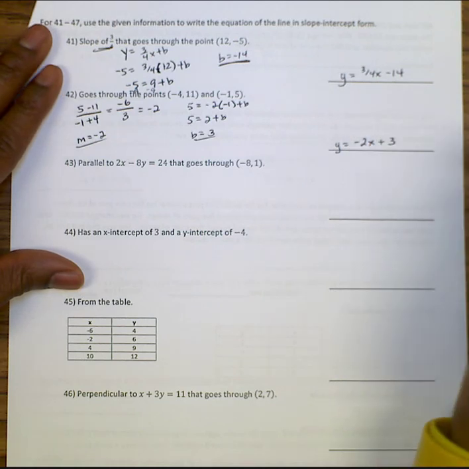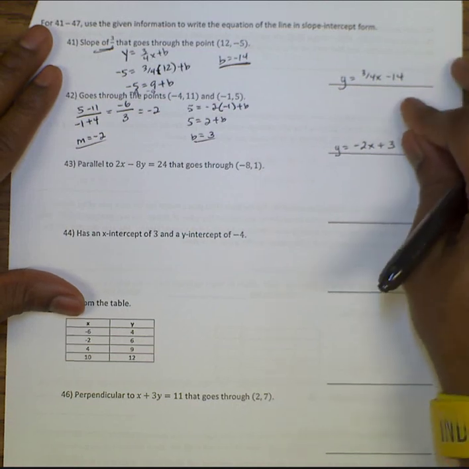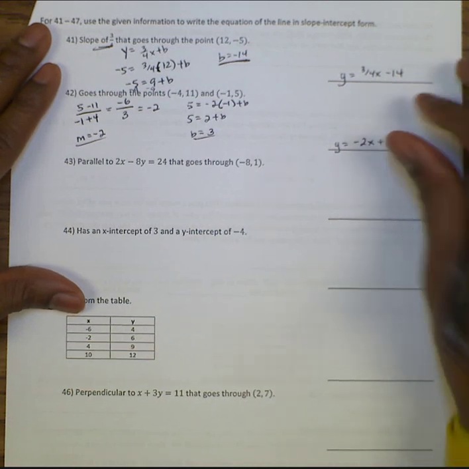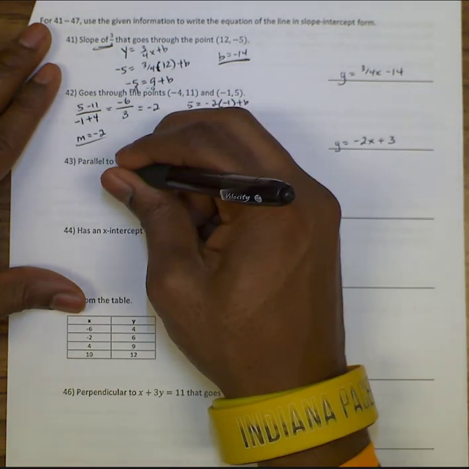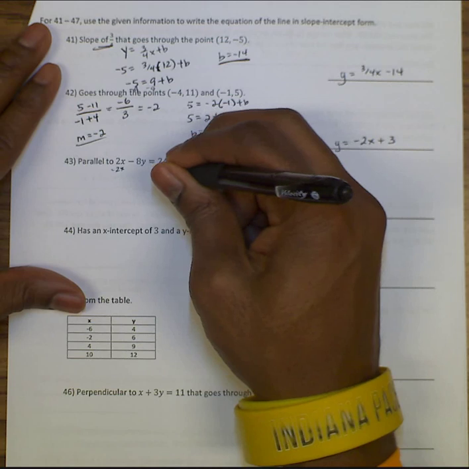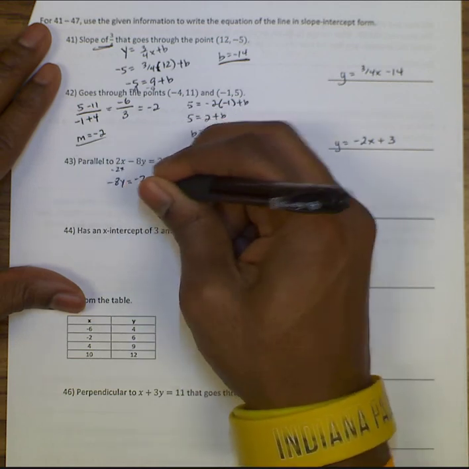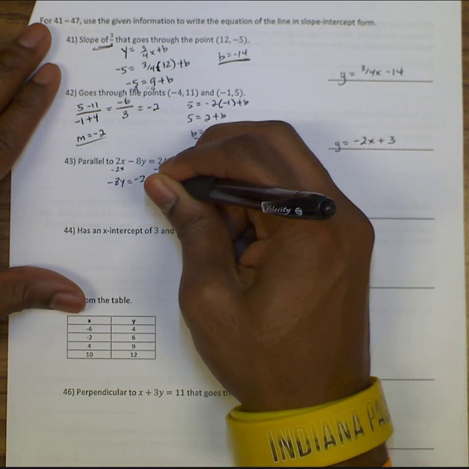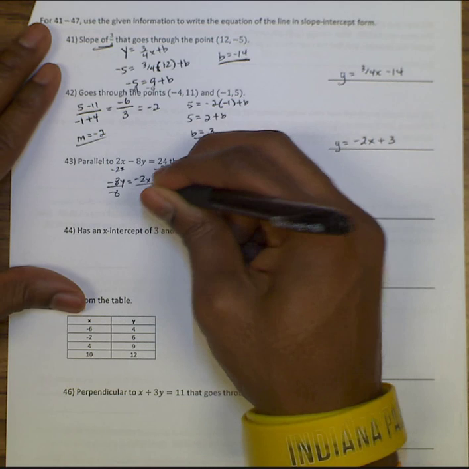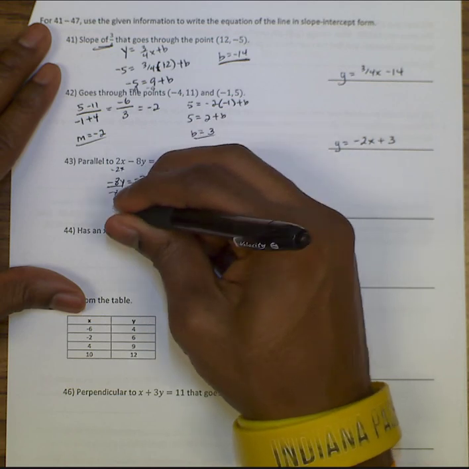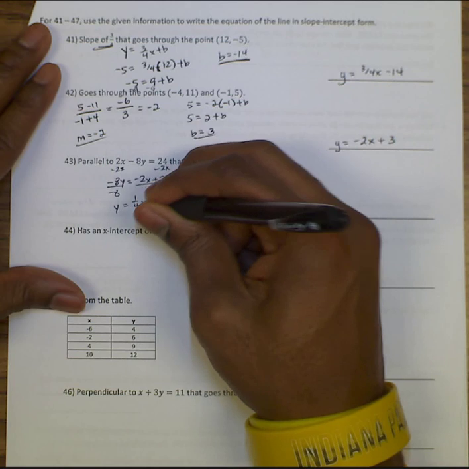Alright, 43 says parallel to 2x minus 8y equals 24, so giving us the slope in another way. Parallel means it has the same slope as this. We need to find the slope of this line. Do that by subtracting 2x from both sides. -8y equals -2x plus 24. And once I get y by itself, it'll be in slope-intercept form, and I'll know the slope. So y equals, this will be a positive 1/4 x minus 3.